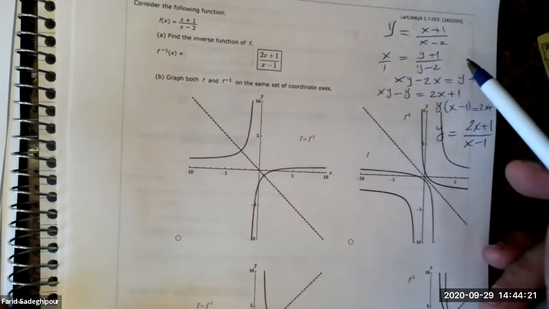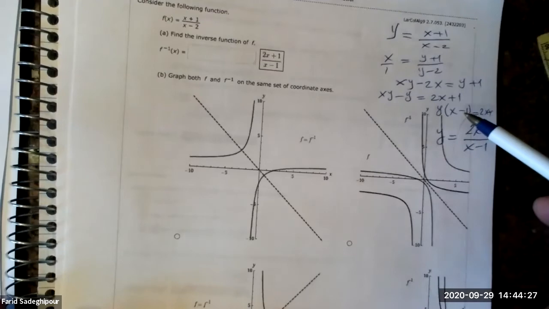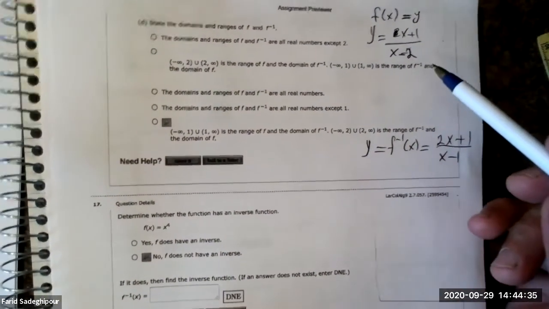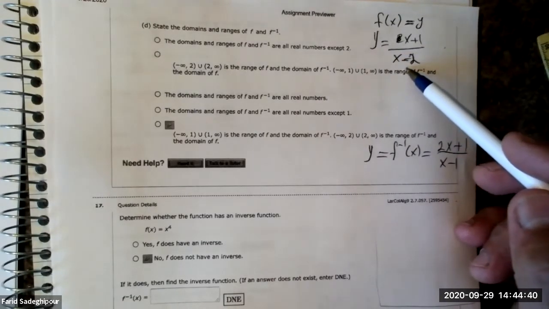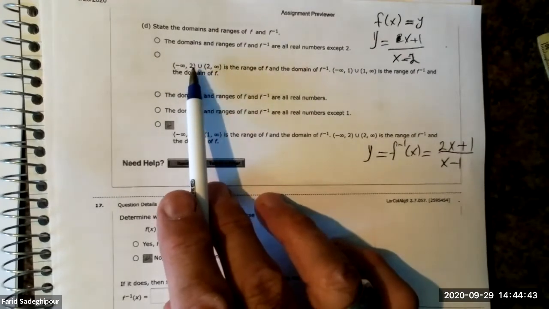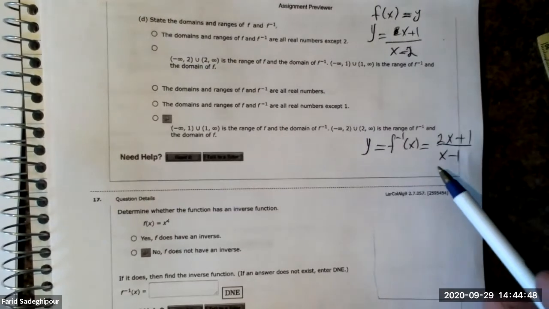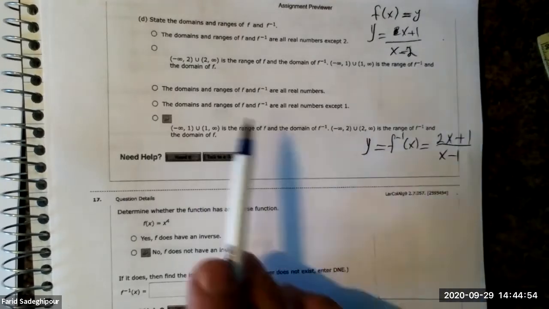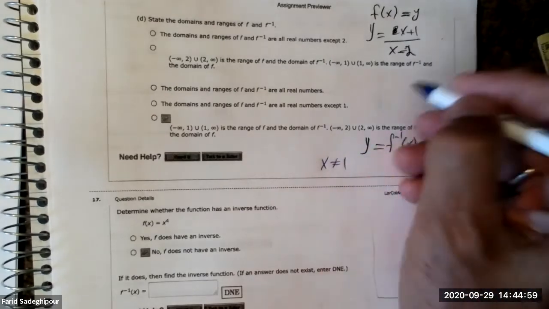When you find the inverse, this is the inverse. And then when they ask you here, domain and range. First, what is the domain and range of this? Because this is a fraction, what number would make the denominator 0? 2. So you don't want that. So domain is all the numbers except 2, not 2 itself. That's why we have a parenthesis. Inverse function, what number would make the inverse function undefined? 1. So x cannot be 1. And here x cannot be 2.